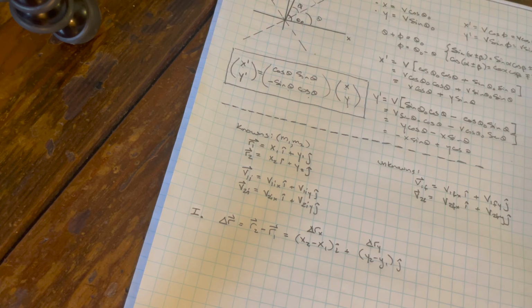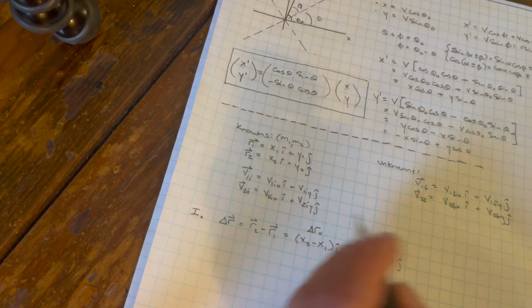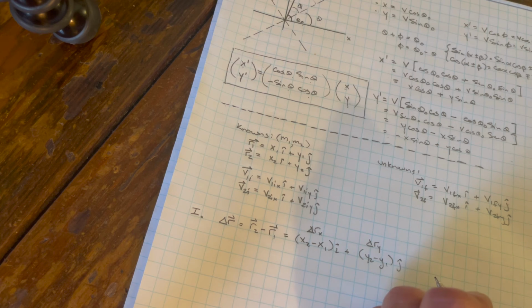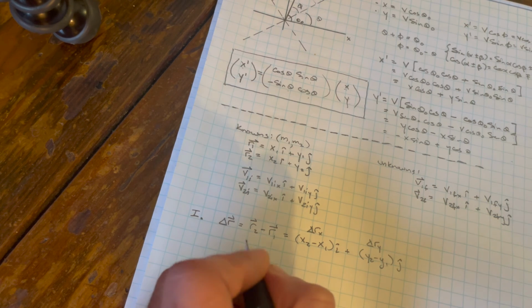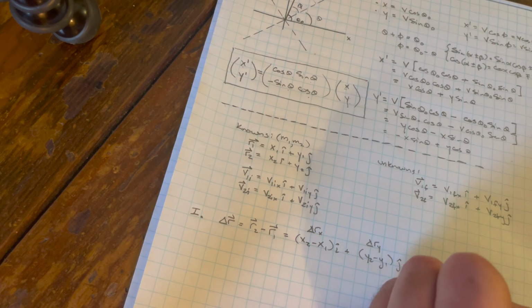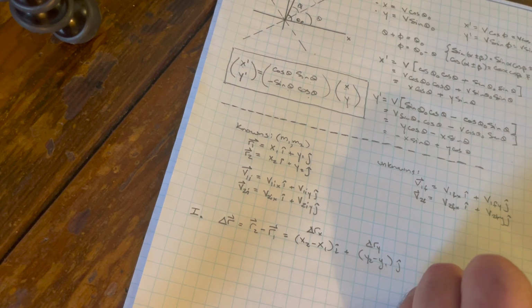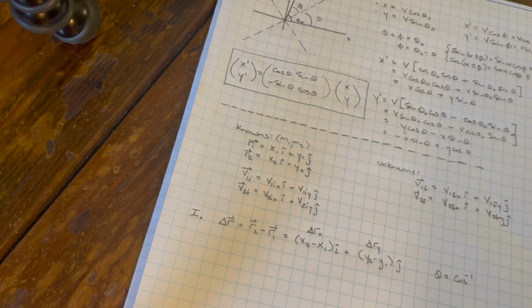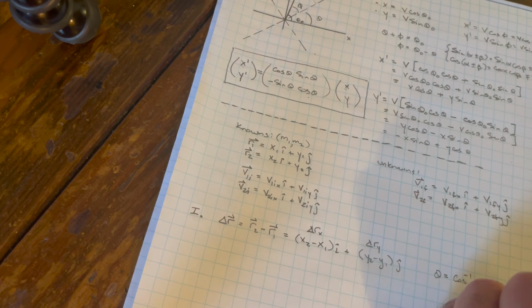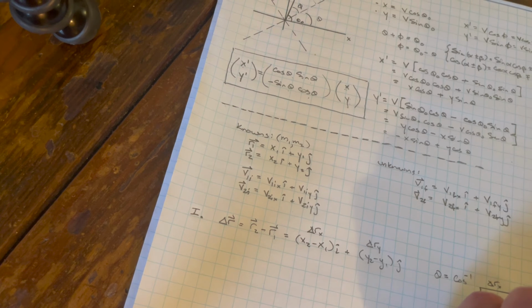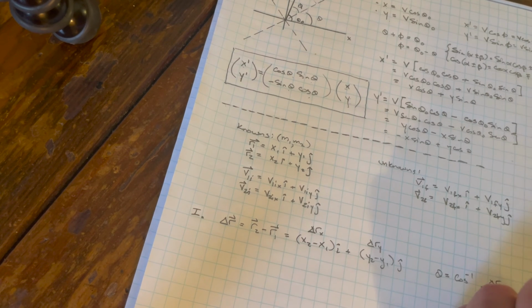And if you recall, I'll just go ahead and write it down. The angle that we need to rotate our coordinate system is going to be defined as the arc cosine, and I'm just going to write this in terms of deltas, so delta Rx over the square root of delta Rx squared plus delta Ry squared.